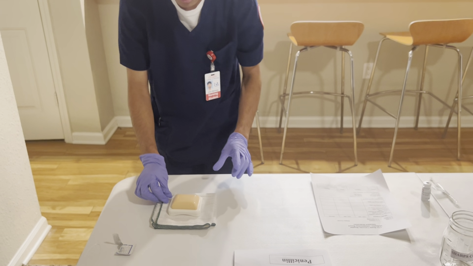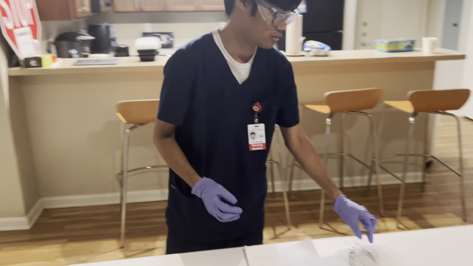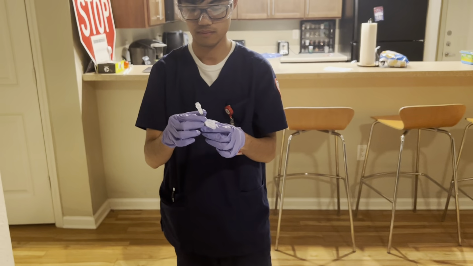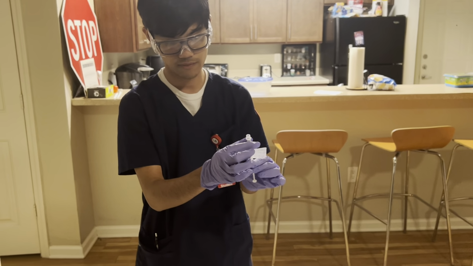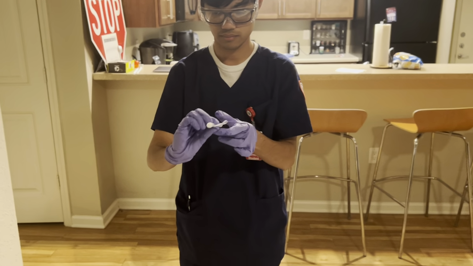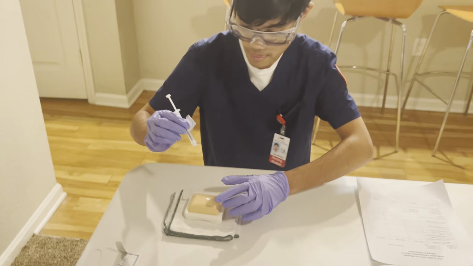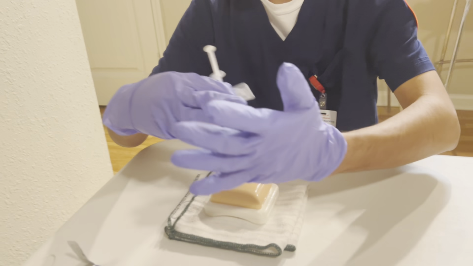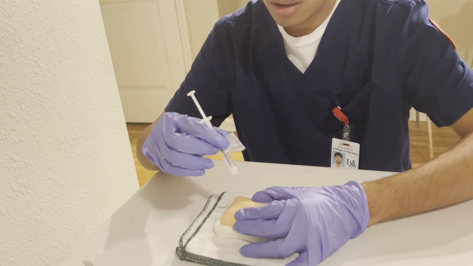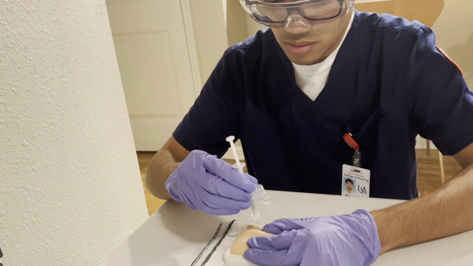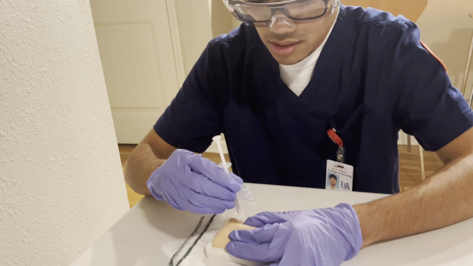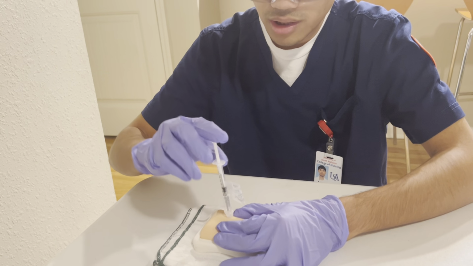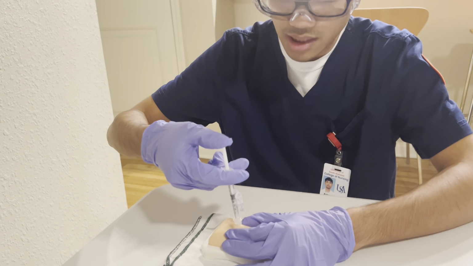Inward to outward. Okay, I would grab my syringe, release the safety. Okay, now I will pinch the tissue, check fast, and administer it within a 30-second time period.